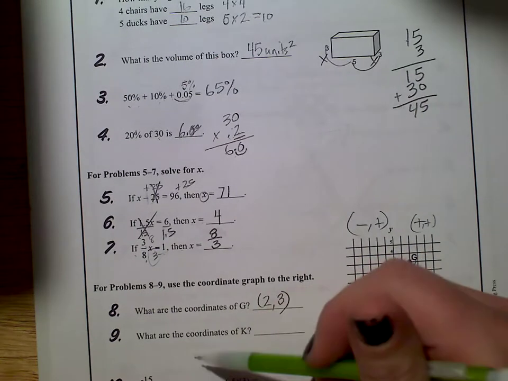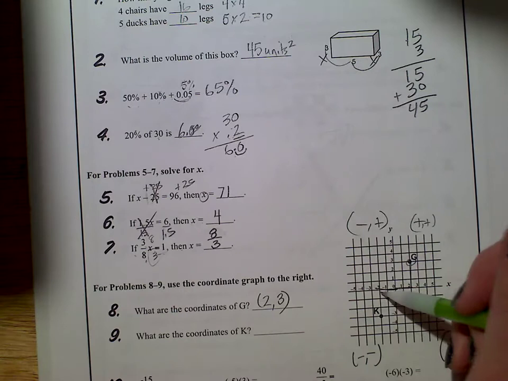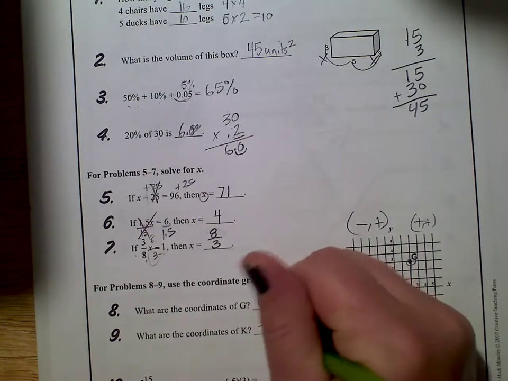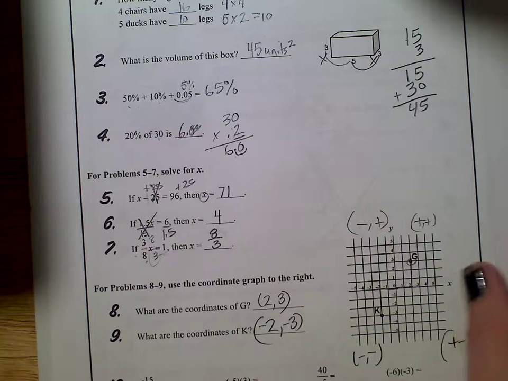Okay. What are the coordinates for K? K is negative 2 back, negative 3 down. Negative 2, negative 3. All right. I'm going to pause.